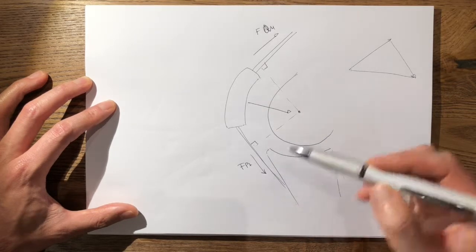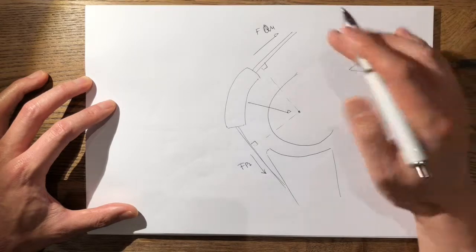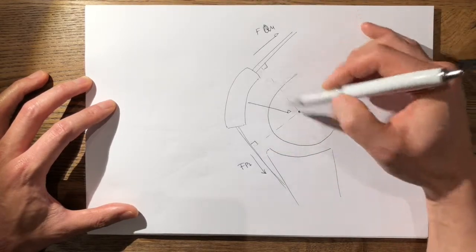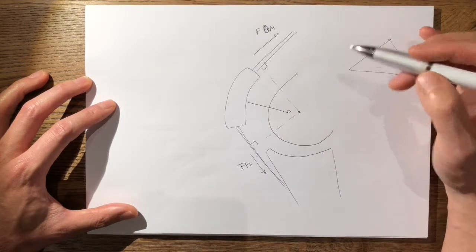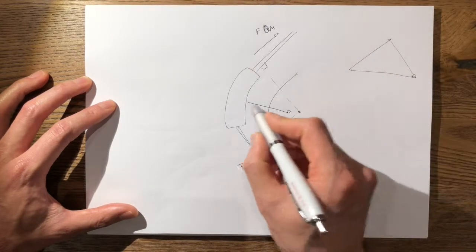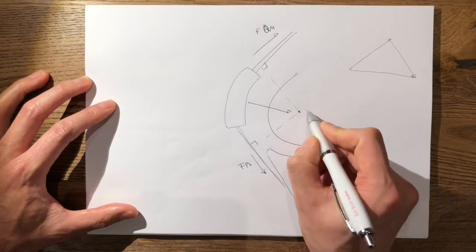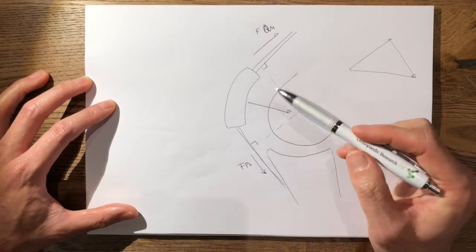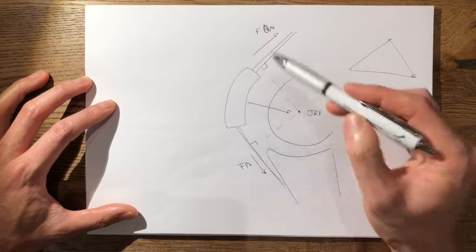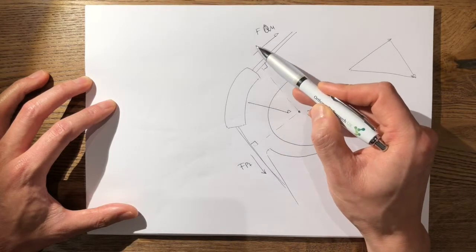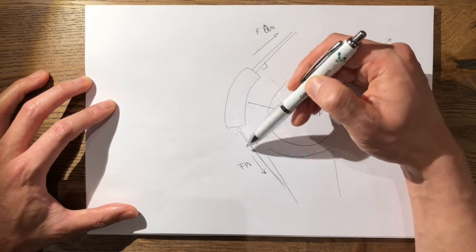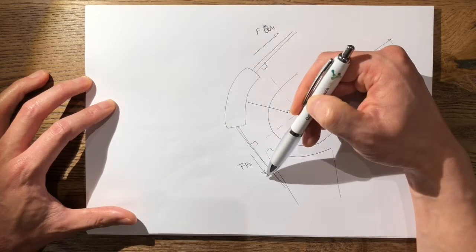So you don't actually need to calculate what the distances are of the free body diagram here, because you know that your joint reaction force acts in this way, and your joint reaction force will be the sum of the vector of pull of your force of your quadriceps and the vector of pull of your patellar tendon.